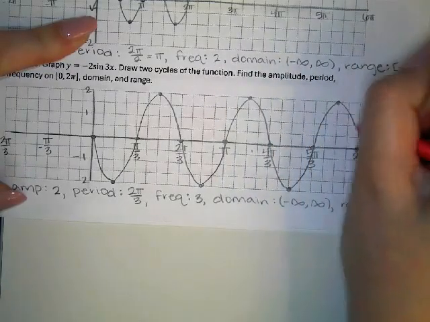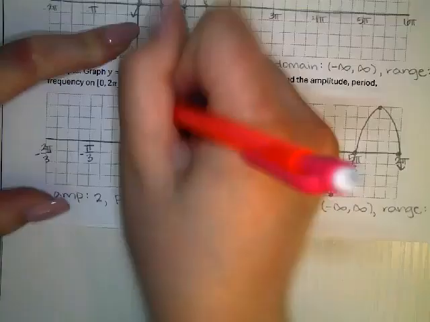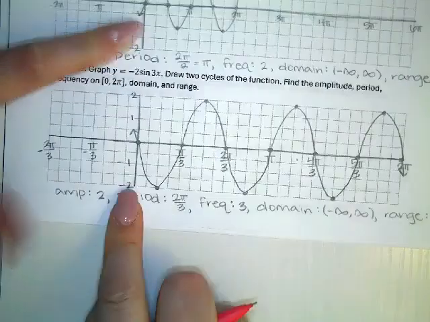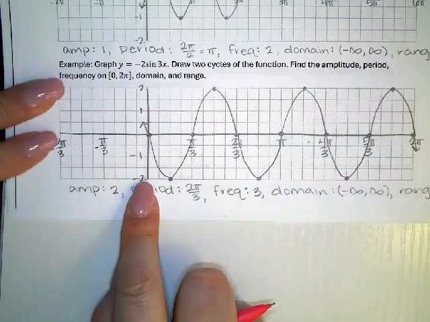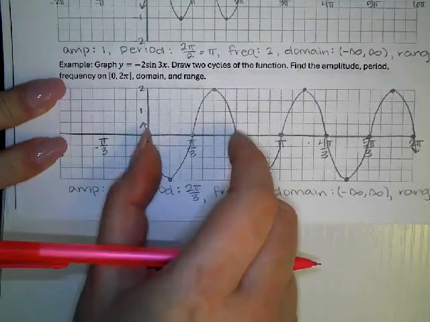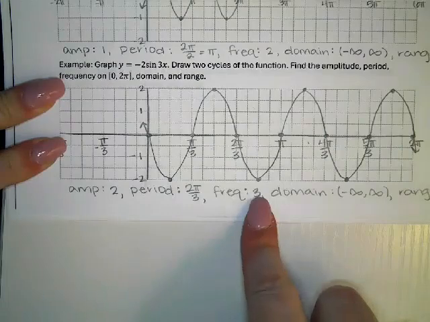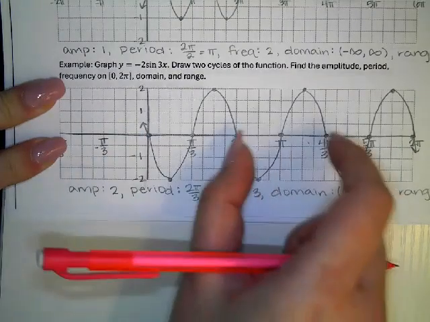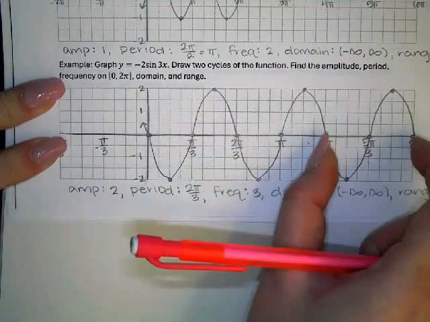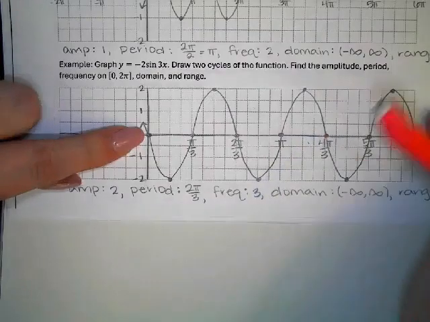And here you can see the period of the function, right? There's the 2 pi thirds, there's 2 pi thirds, there's 2 pi thirds, and you can see that frequency of 3. Here's 1 cycle, 2 cycles, 3 cycles on the interval from 0 to 2 pi. This whole thing was 0 to 2 pi. So we got 3 cycles on that interval.